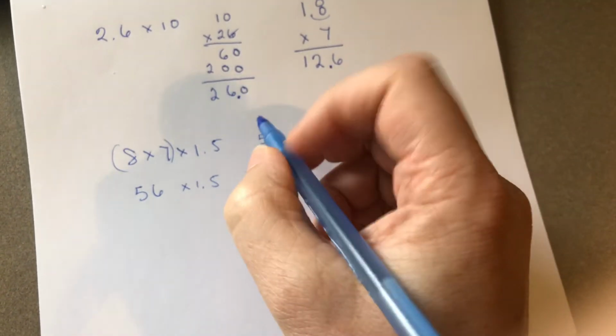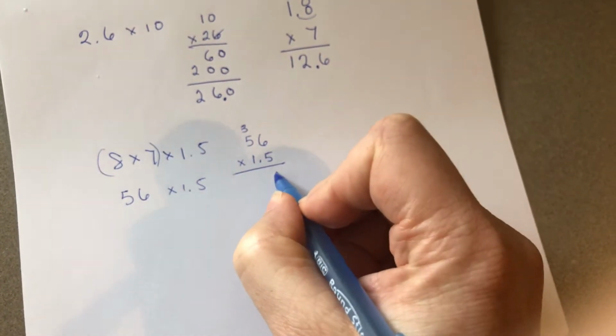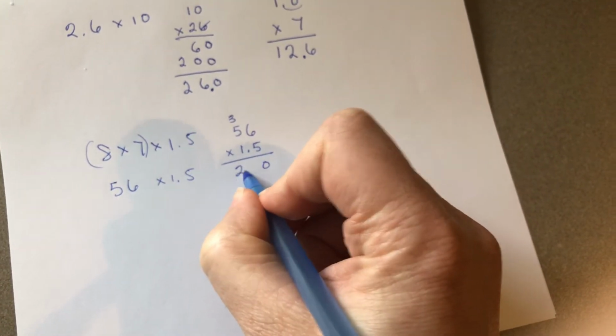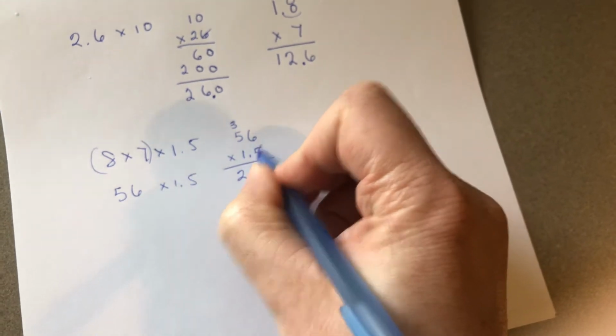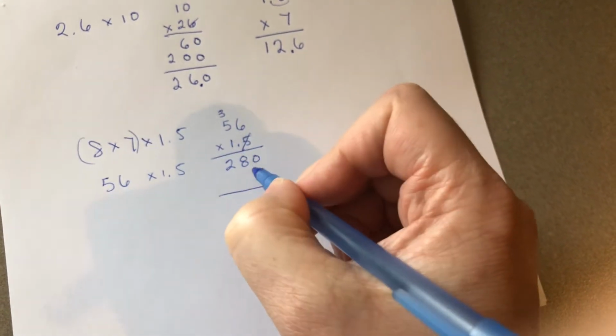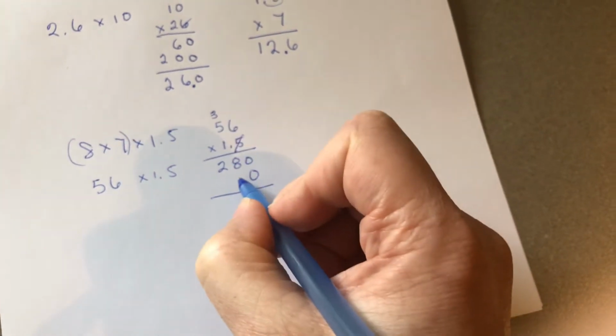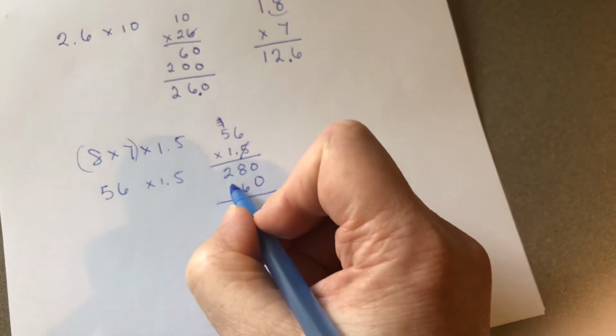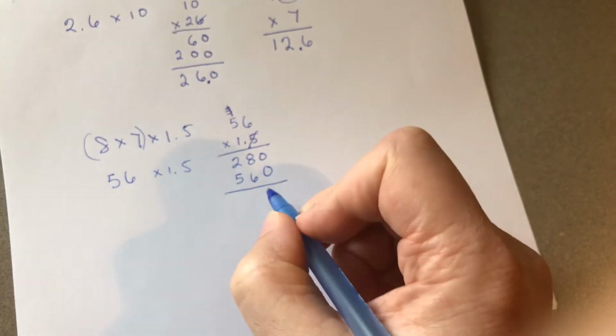So 5 times 6 is 30. 5 times 5 is 25, plus 8. Okay, I'm done with the ones place, so I put a 0 in the ones place. Now I'm working in the tens. 1 times 6 is 6. 1 times 5 is 5. Now I add them up.